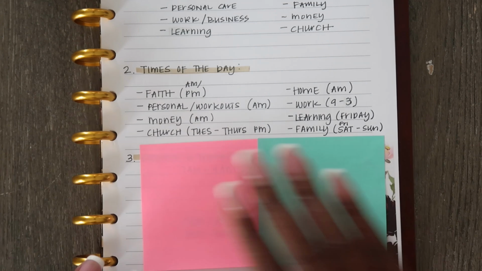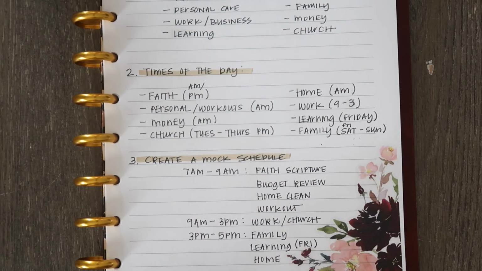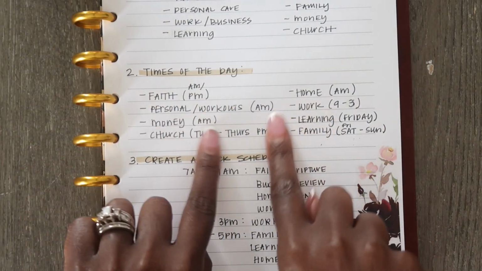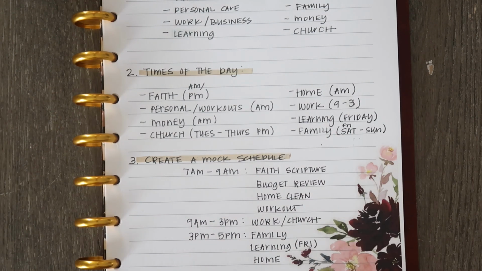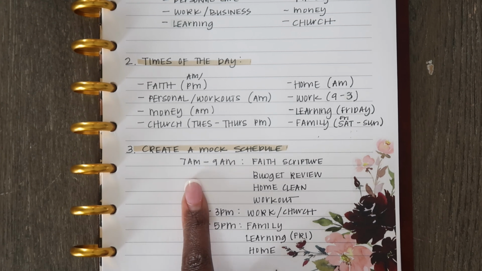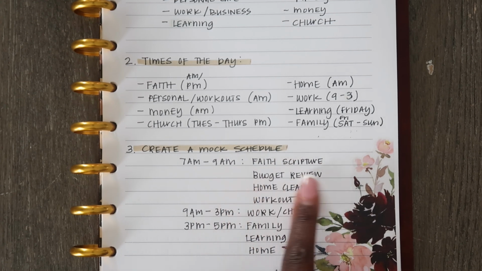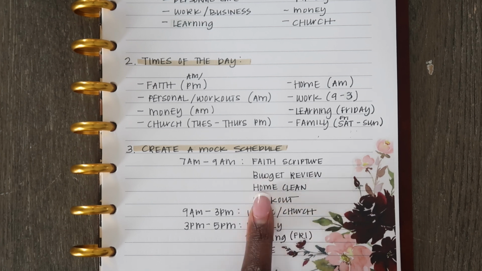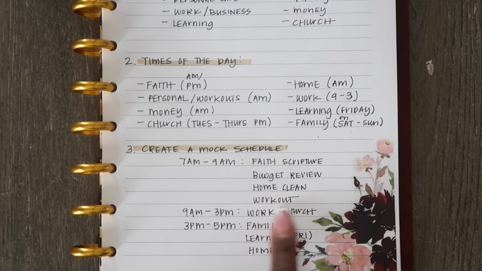And then your third step in this process is to create a mock schedule. So your mock schedule is where we take this idea of the times of the day and put a definite time as if this week was absolutely perfect. How would it look? So this is my mock schedule from 7 a.m. until 9 a.m. I would be doing these things within my morning routine, which is doing my faith scripture reading, my budget review. I'm going to be doing some light cleaning and tidying of our home and working out. Now, this is something that I am currently doing and I am planning on to continue to do in 2025.